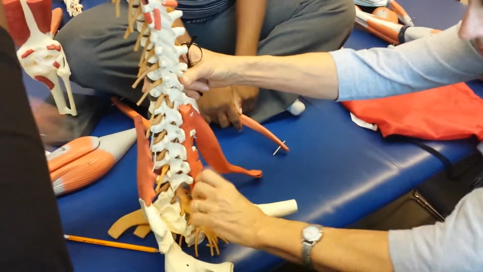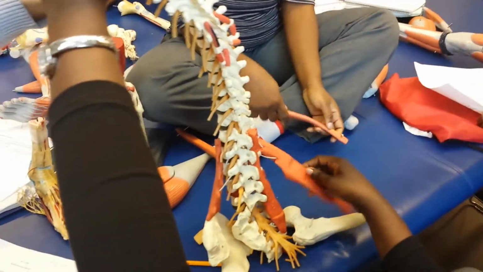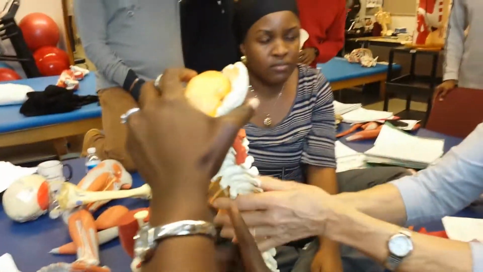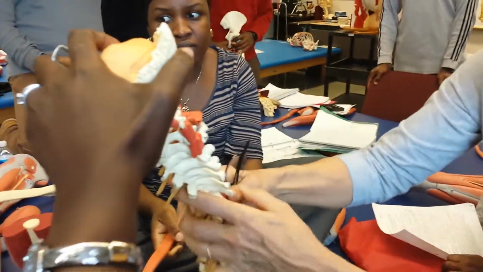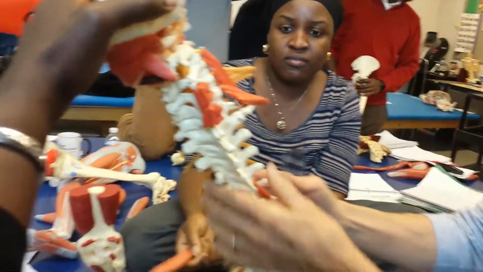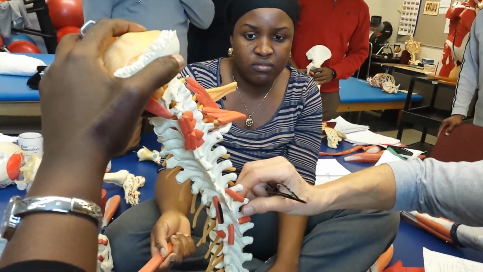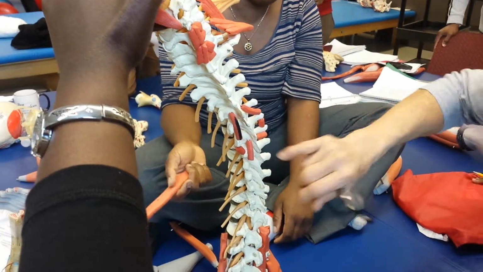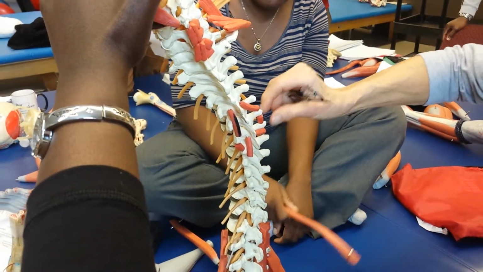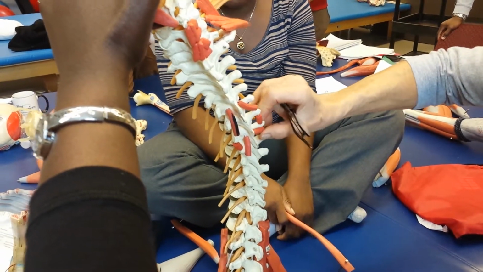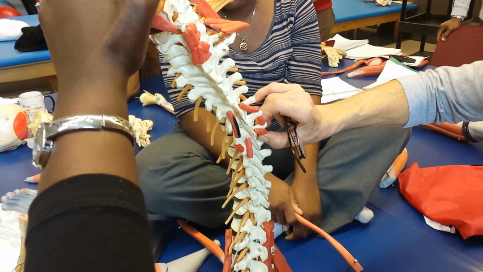This is way too general. Don't worry about that. It's mostly the ones that are very obvious. The scalenes, the suboccipitals. Do we need to know all of them? Well, if it's obvious from spine to transverse process, then you know it's a transversospinalis.